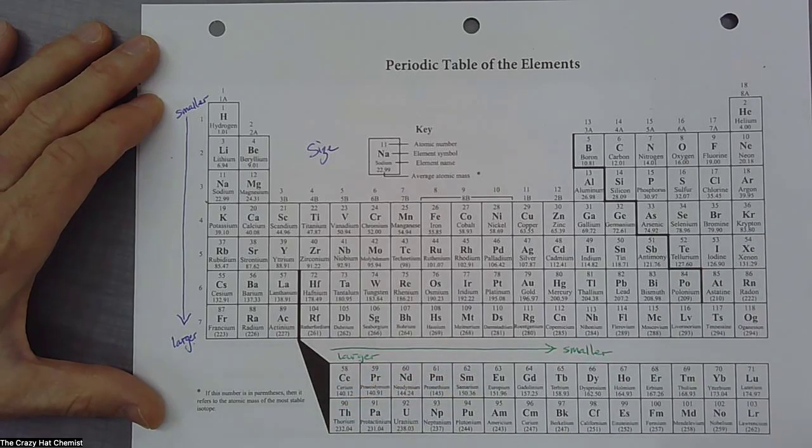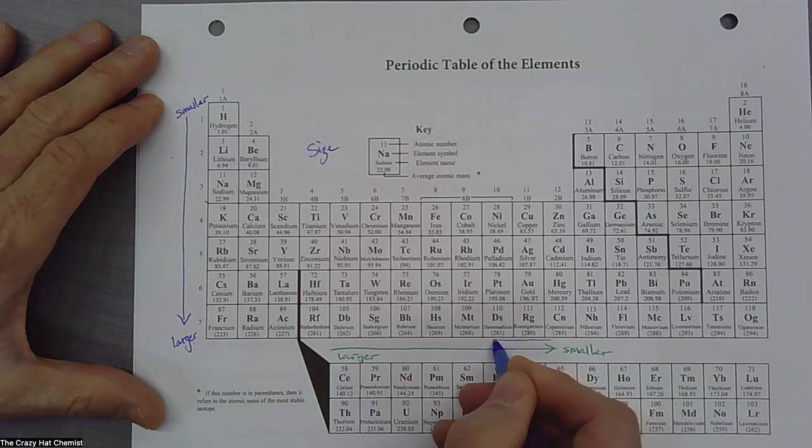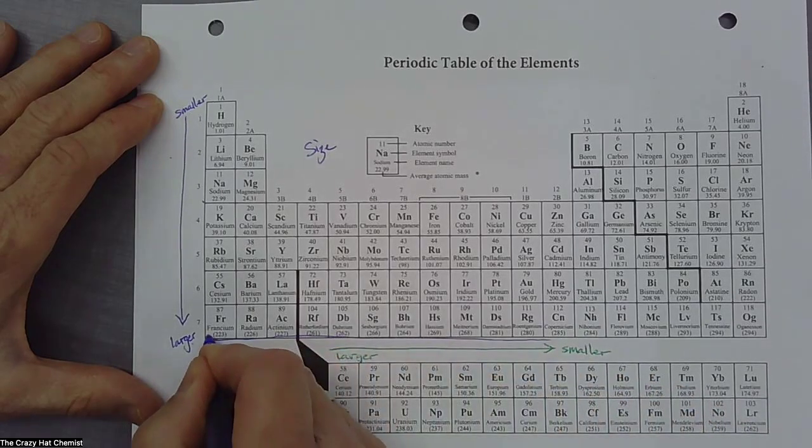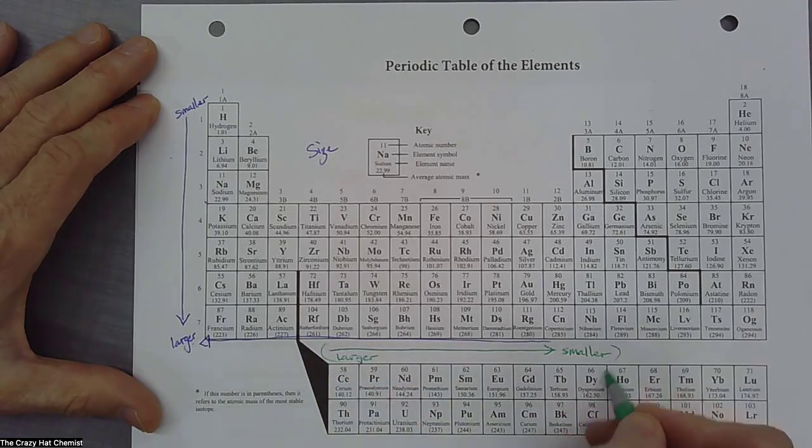What we're going to do is flip that around, and since this is larger here and that's smaller here, then actually what happens is the size increases as we go to the left. But going to the right is the trend that all textbooks follow.